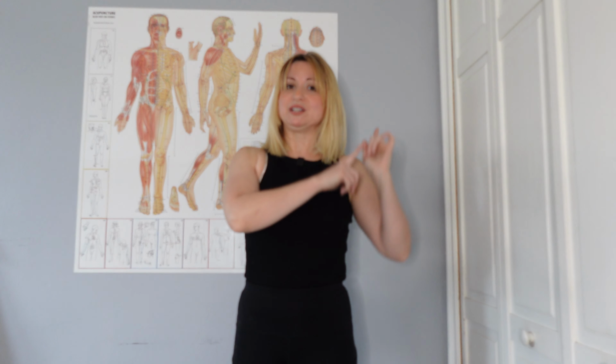Okay? So to recap, we have the sagittal plane, which divides the body into the left and right halves. And the movement there would be flexion and extension. We have our frontal or coronal, which divides the body into the front and the back, or anterior and posterior aspects. And the movement is abduction and adduction, and lateral flexion and extension.